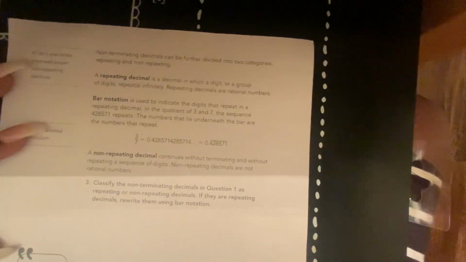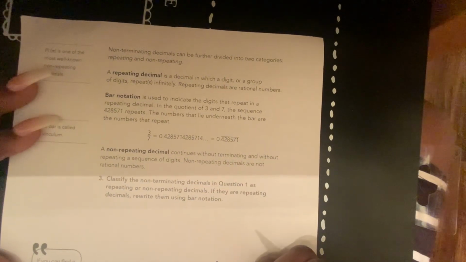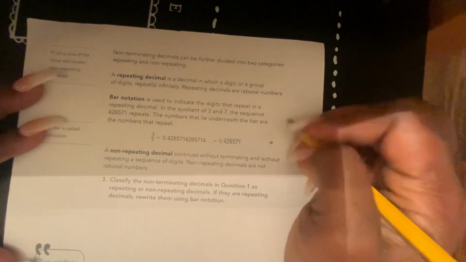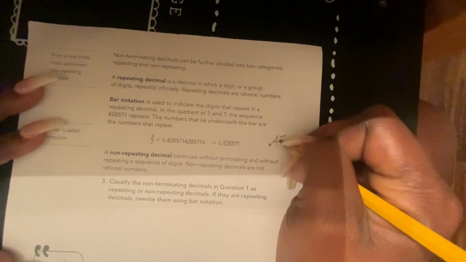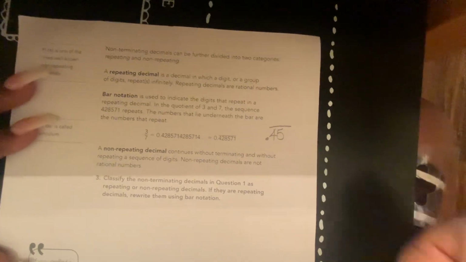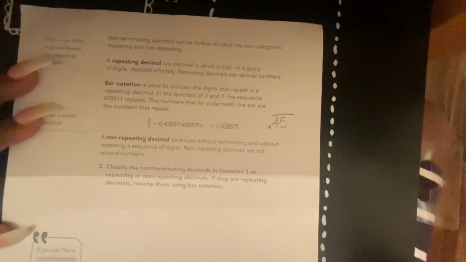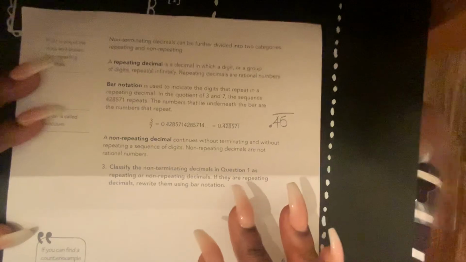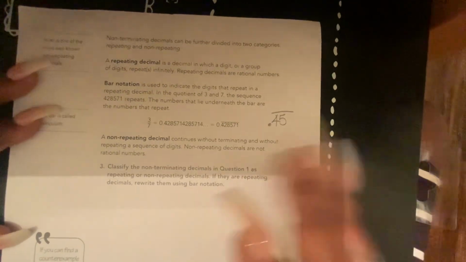4, 5, 4, 5, 4, 5. Yes, it was. Bar notation: when it does repeat, we put a bar over it. I don't know if you noticed that in the one. Because I knew it was going to go on forever with the 4, 5, I just put the 4, 5 with the bar, because that tells me it's going to keep going with the 4, 5, 4, 5, 4, 5. See the beat? 4, 5, 4, 5. It's going to keep going.